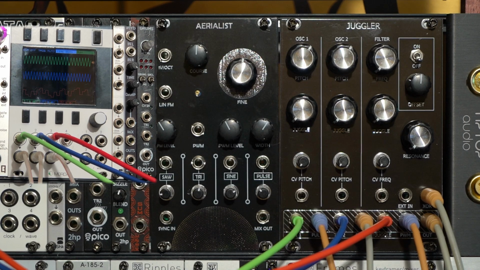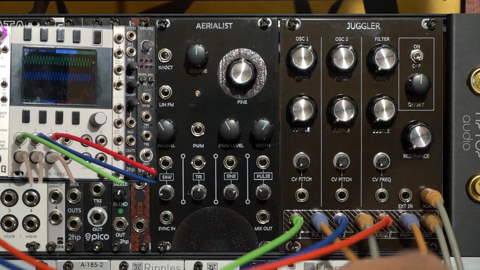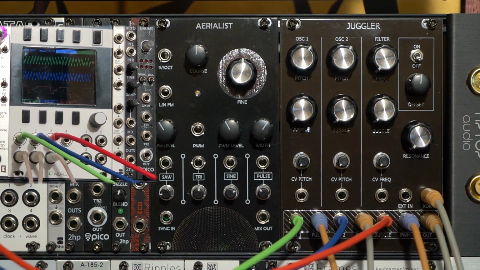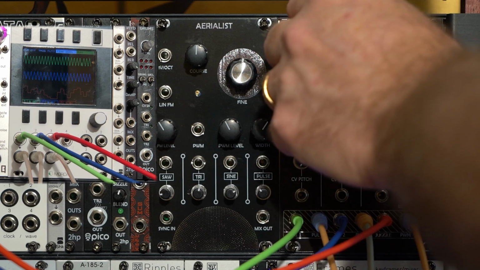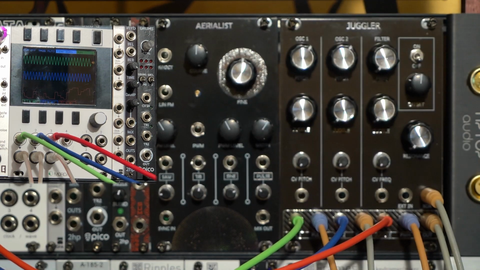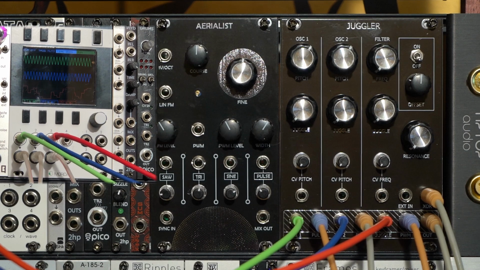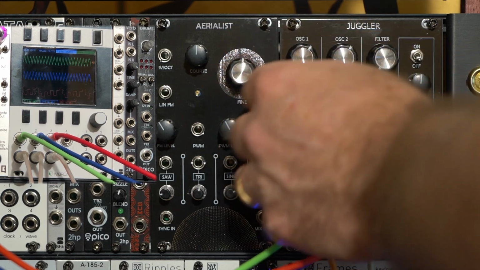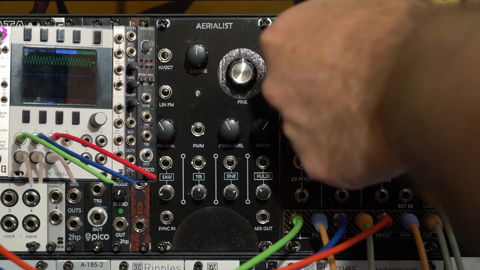Now, each of these oscillators also have a pulse width output as well. That sounds like this. Okay, so far this is normal oscillation, normal VCO. Now let's turn oscillator 2 back down.